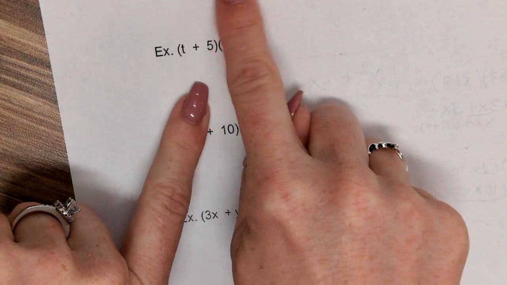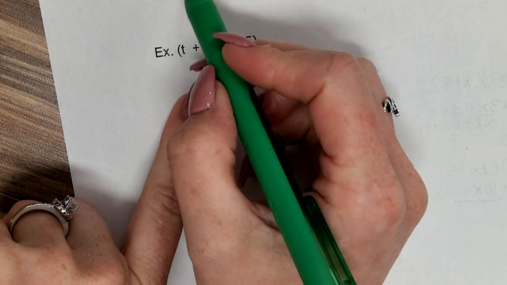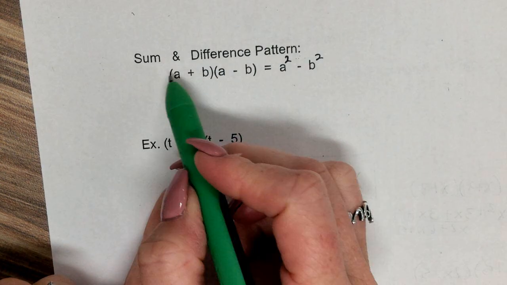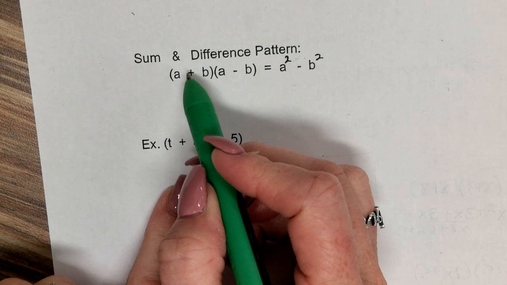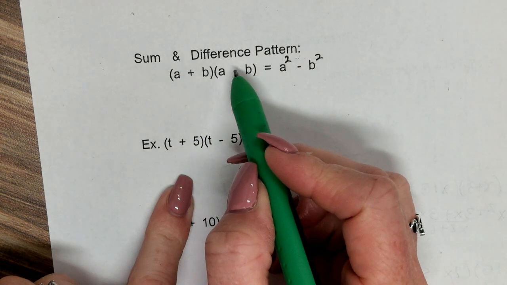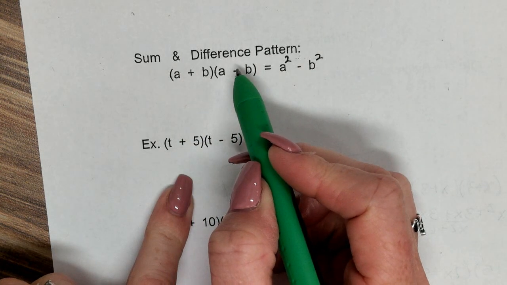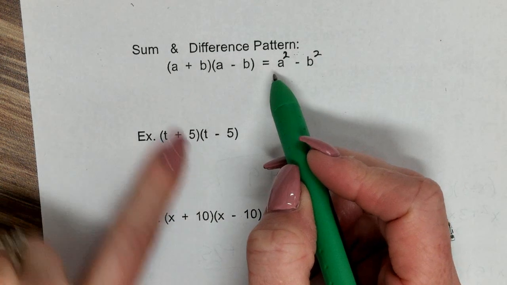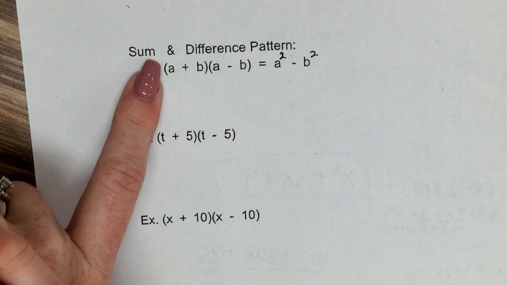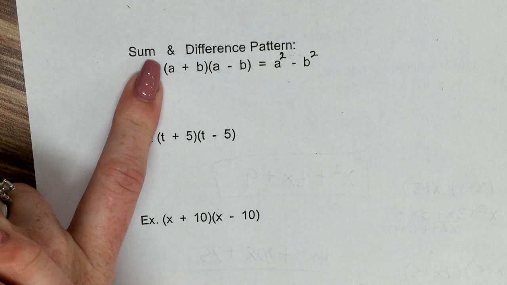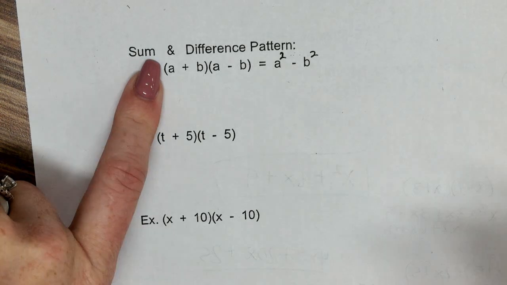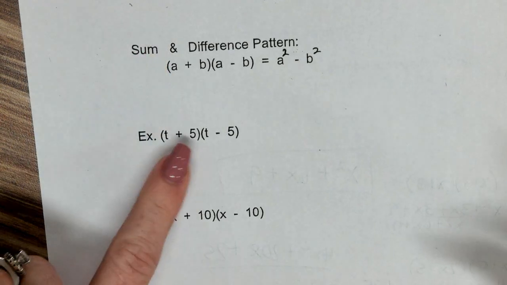Now, on the back, it's different because it's not the same term squared. It's the sum and difference pattern. So the terms are the same, but the first one has a plus and the second one has a minus. So this says if it looks like this, you're just going to do a squared minus b squared. Okay, and I'm going to show you the long way. And then I'm going to show you why it works.